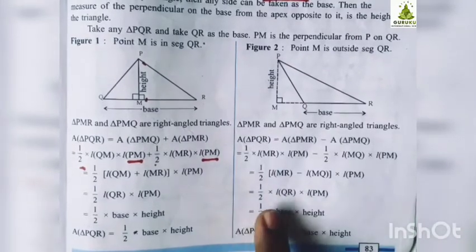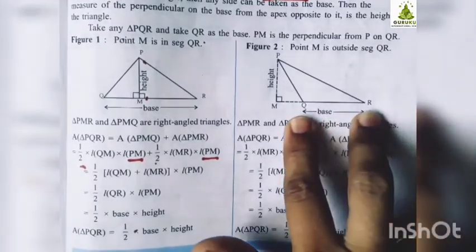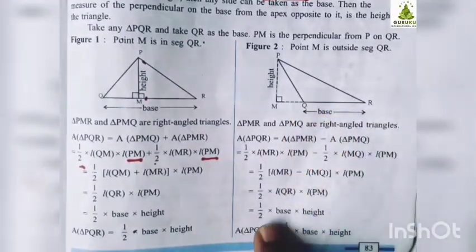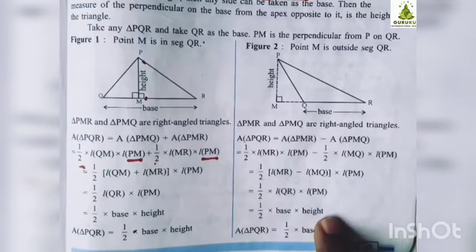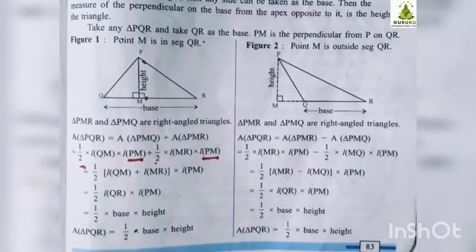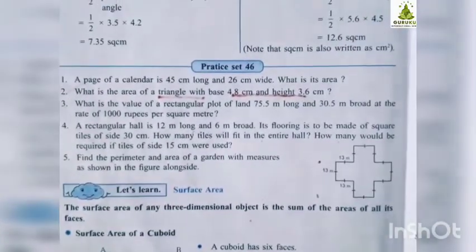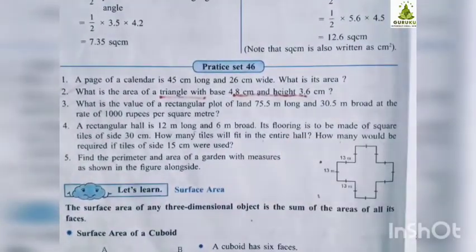So half into QR into PM, and QR is nothing but the base, correct? So we can write half into base into PM, that is the height. So this is how the formulas are derived in geometry. Now in our next practice set, we don't have to write this derivation, but we will try to solve the sums given in practice set 46, which are based on both these formulas. Thank you very much.